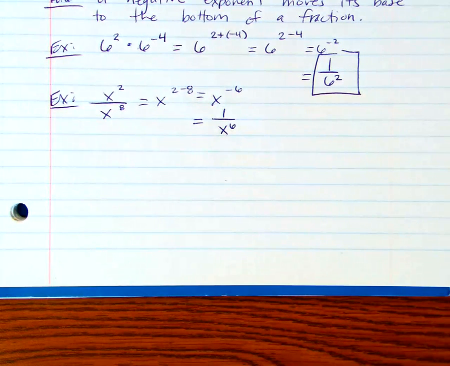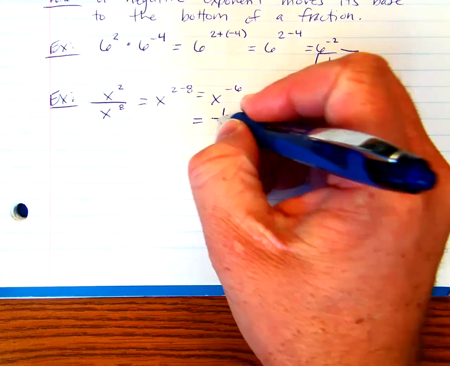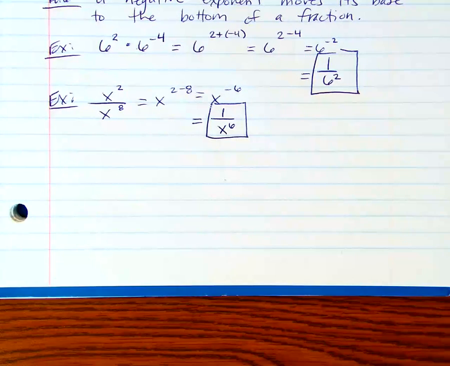The negative sign goes away when you move it. The exponent is still there. It's still a 6, and this would be a final answer. But there's a quicker way to do this.